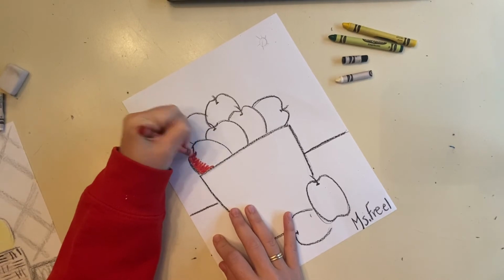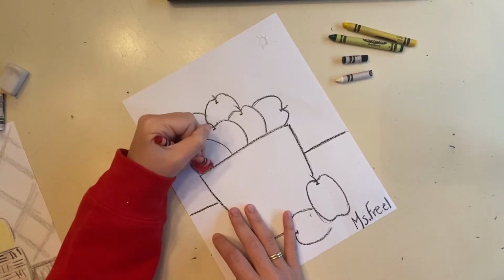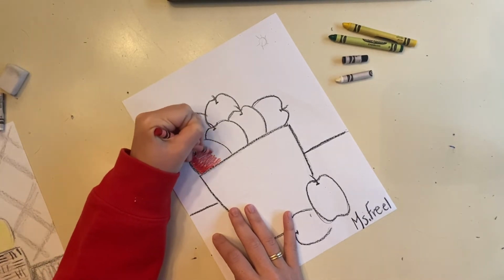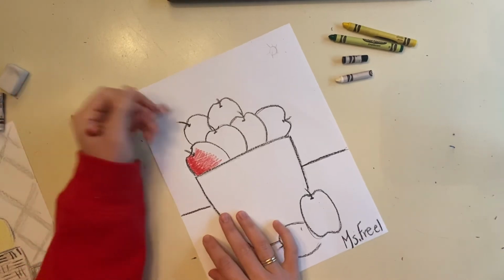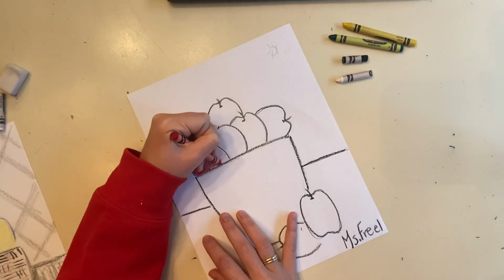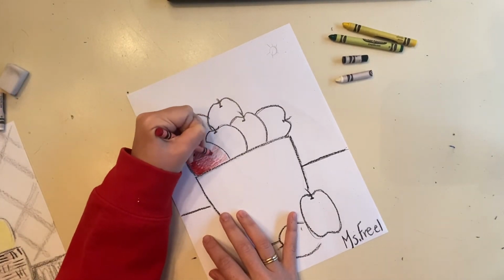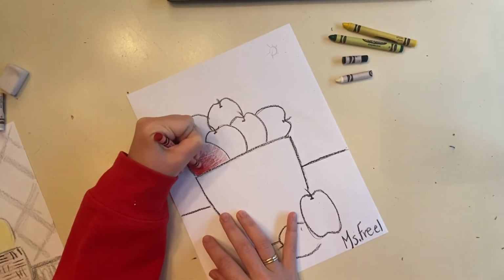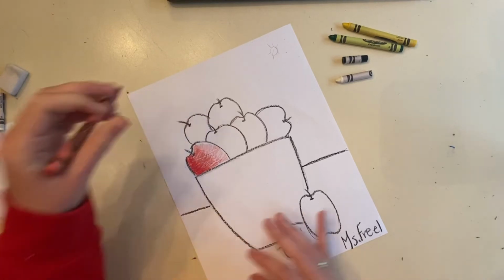I'm pressing my hand pretty hard on my apple. And now I'm going to press a medium amount. Okay, now I'm going to press really light with my crayon. So I have a light side, a dark side, and a medium side of my apple.